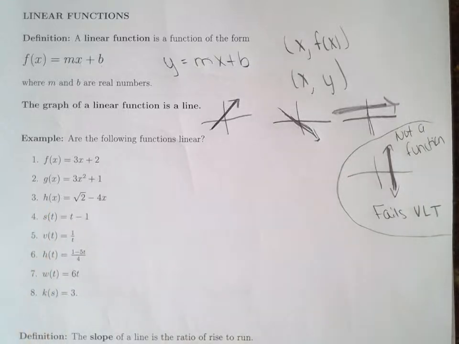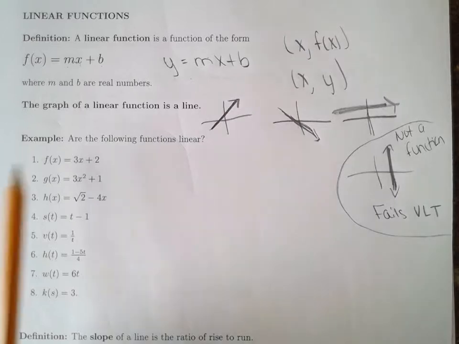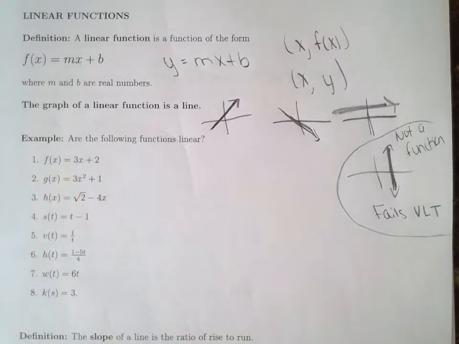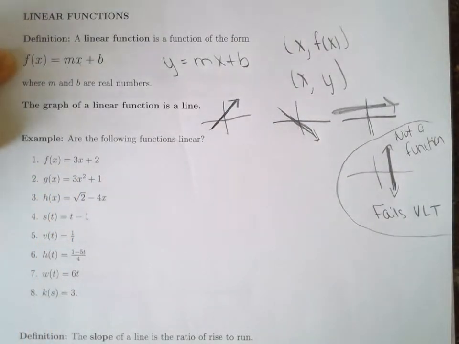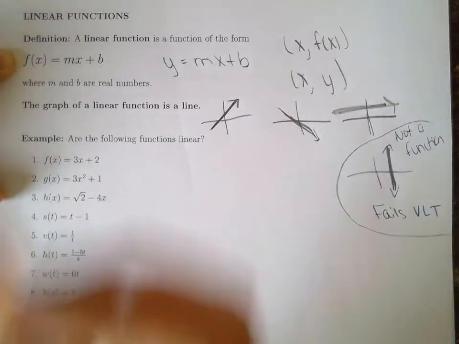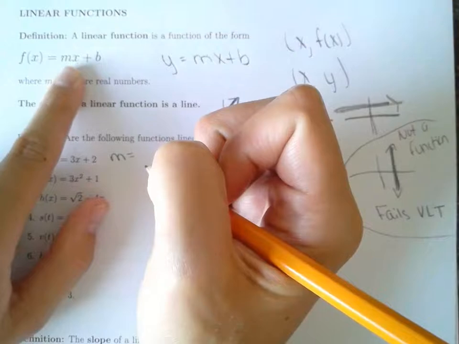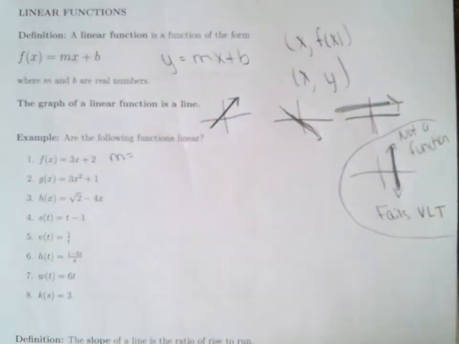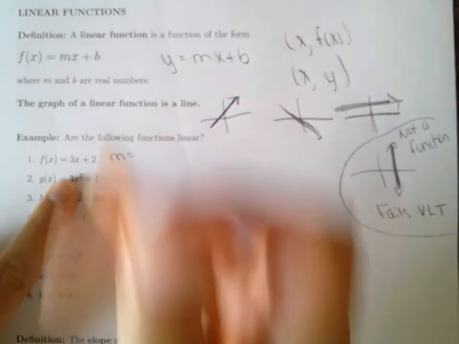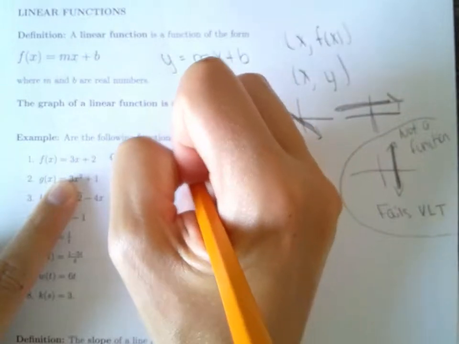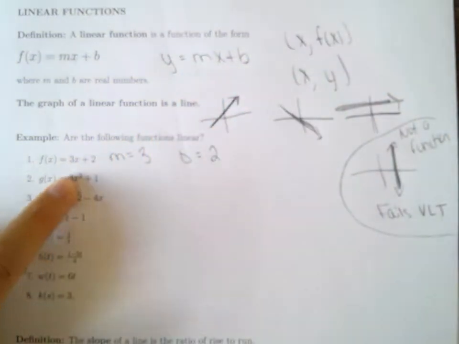Example: are the following functions linear? Number 1, f of x equals 3x plus 2. Is it in this form? Yes, it's exactly in that form. So let's go ahead and write out what m is. M is the number attached to the x value, so in this case m would be 3. And b is 2, the constant.